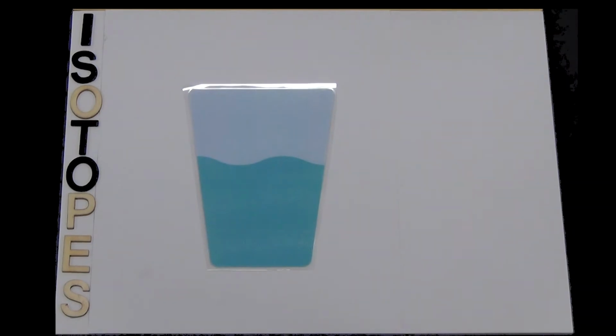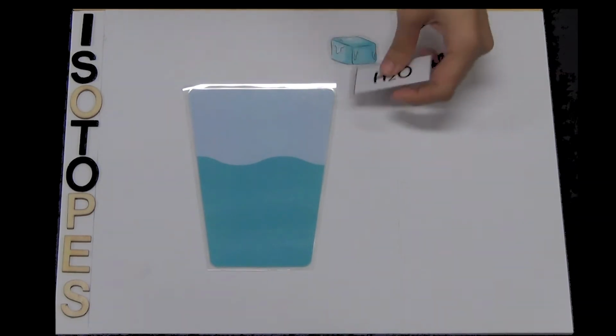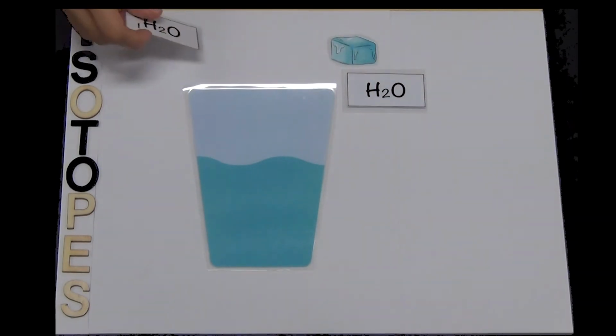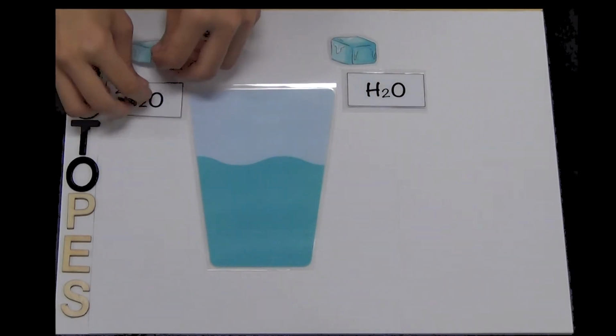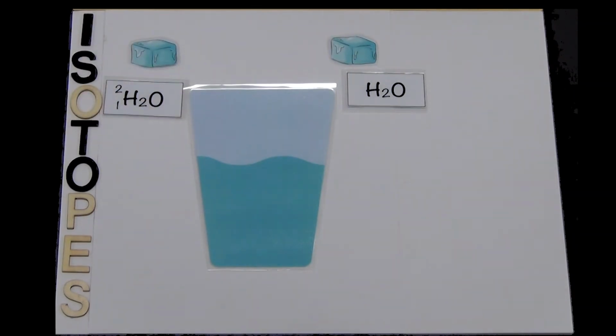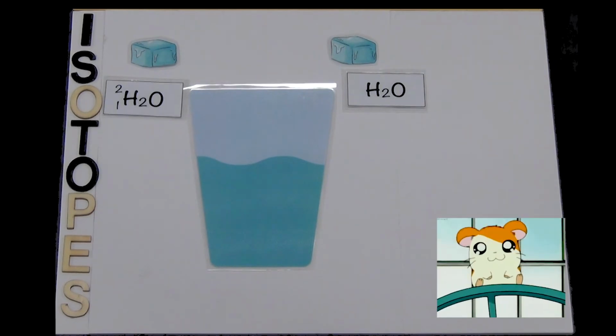How about the physical properties? Let us watch a demonstration to help us understand. I have a block of ice. I have another block of ice where the hydrogen atoms of water are replaced by a heavier isotope of hydrogen. Now, what do you think will happen when I drop each block of ice in water?